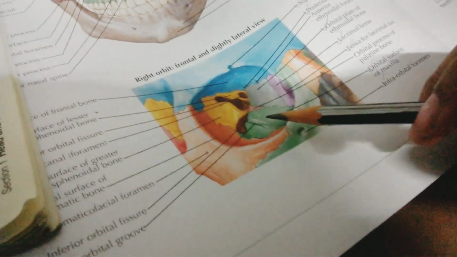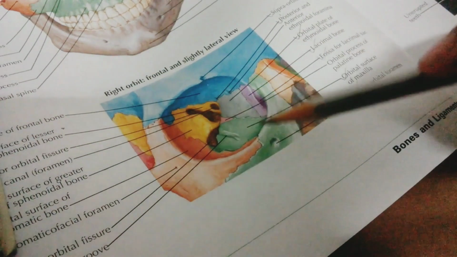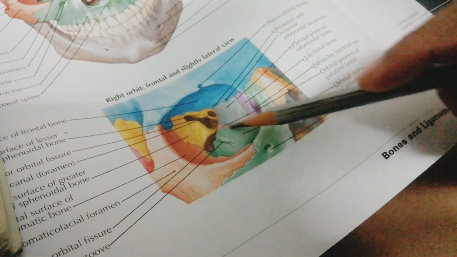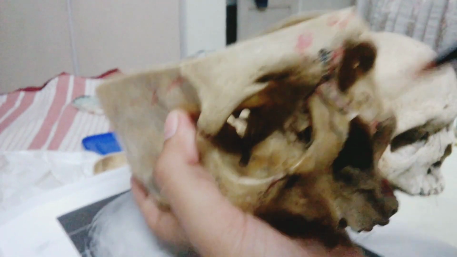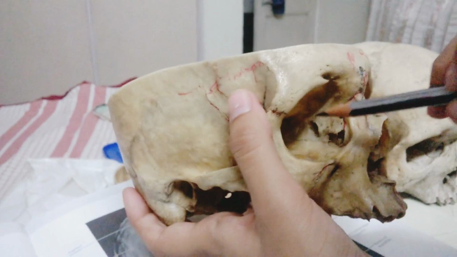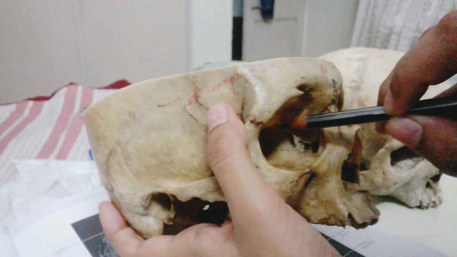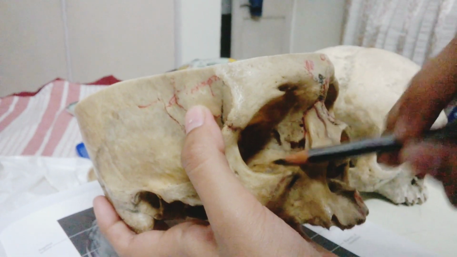Now, below this is the orbital surface. The green part is the orbital surface of maxilla. This is the orbital surface of maxilla. This whole thing is the maxilla, so this is the orbital surface of maxilla. Cool. And this is the orbital plate of the ethmoidal bone, and this is the orbital surface of maxilla. Done? Okay.